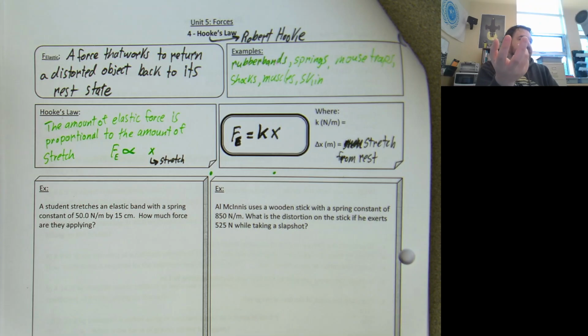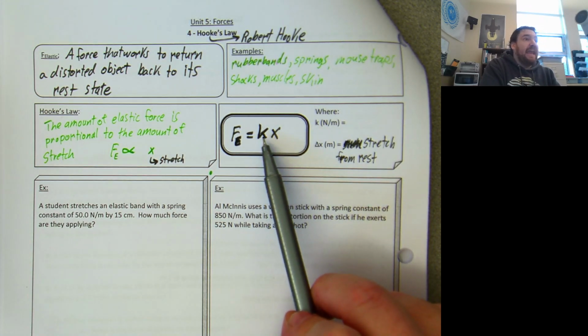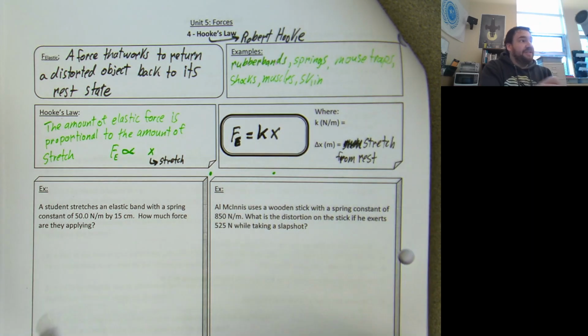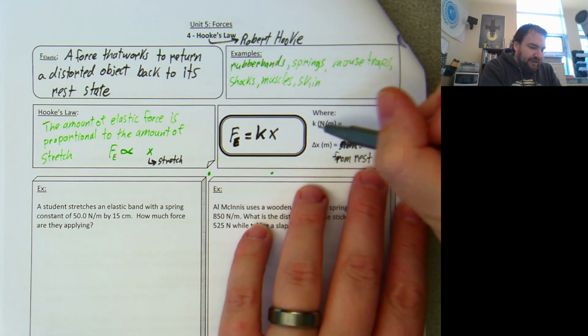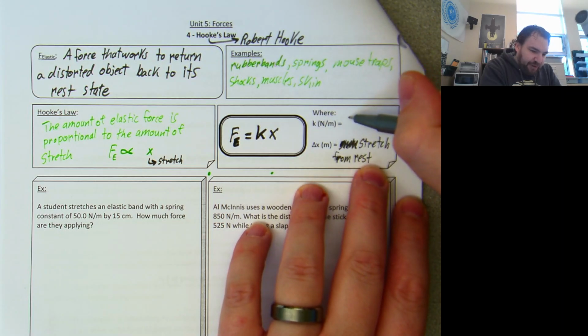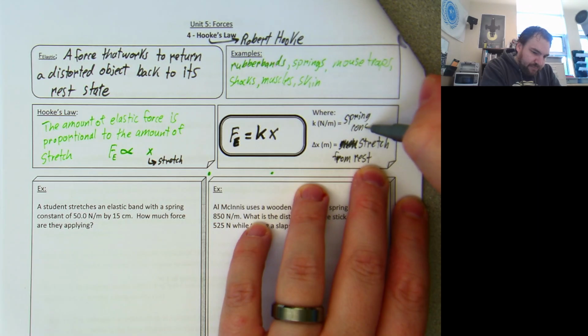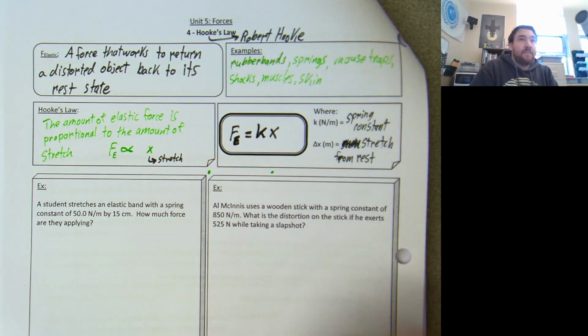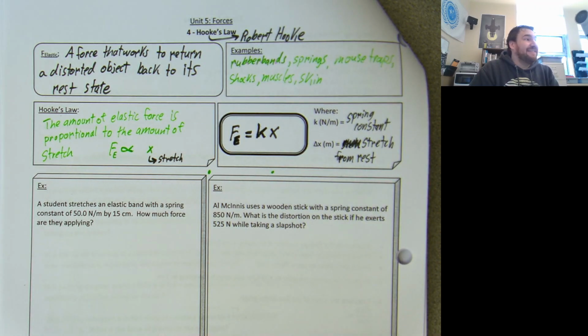But we don't hand kids trampoline springs and say, hey, kids, go play. Because this value here, this letter K, is different for these different springs. So this letter K here, we call the spring constant. And every spring has its own.